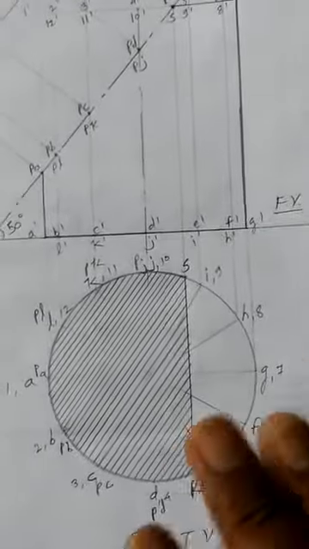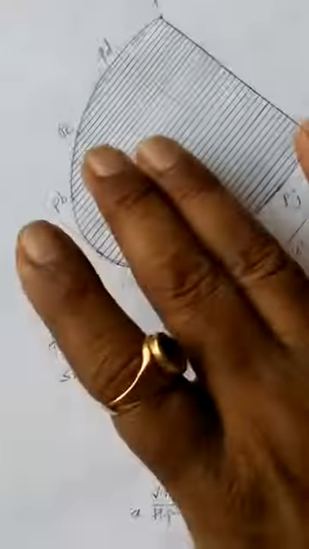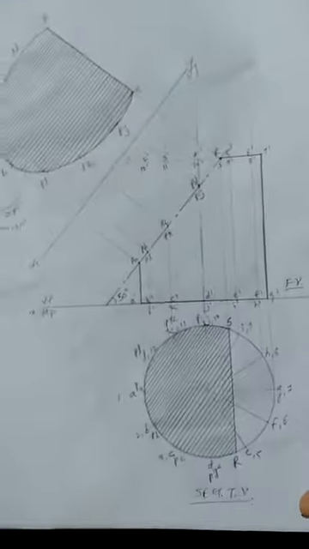So in this way you have got its sectional front view, its sectional top view, its front view, and the true shape of the section. All the three solutions we have completed in this way.